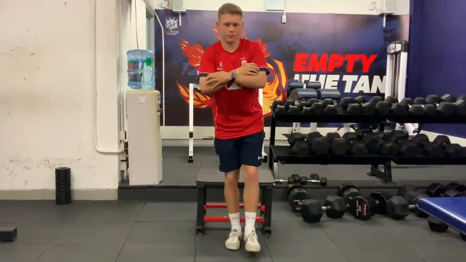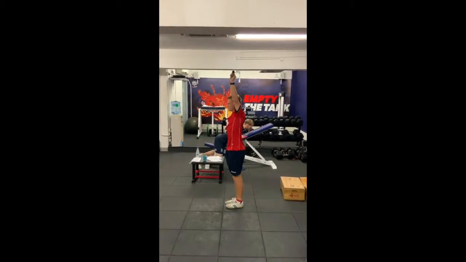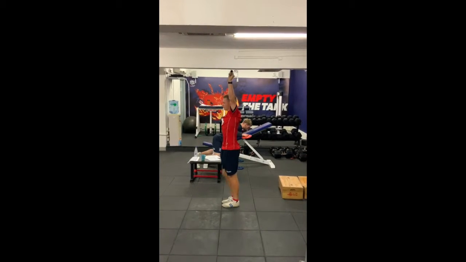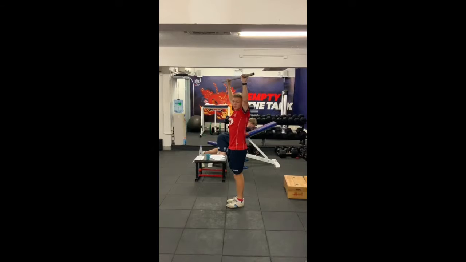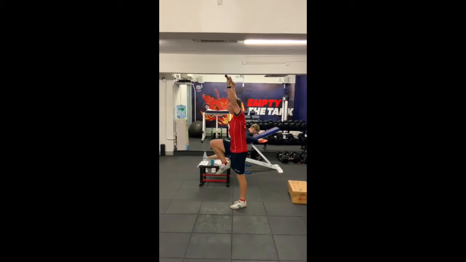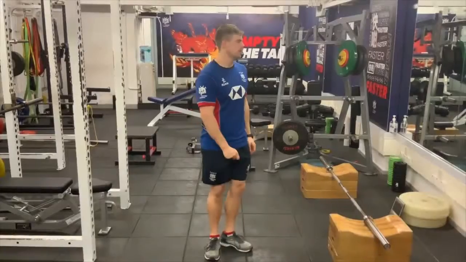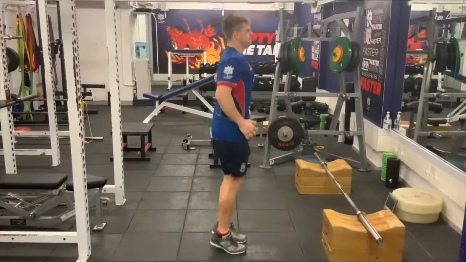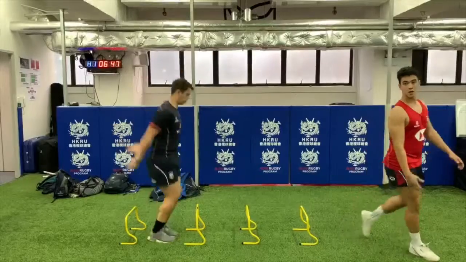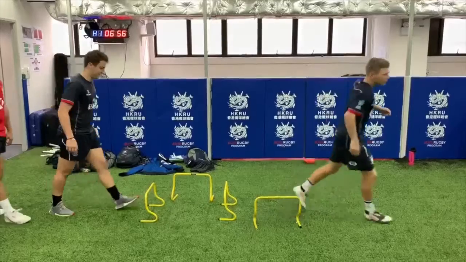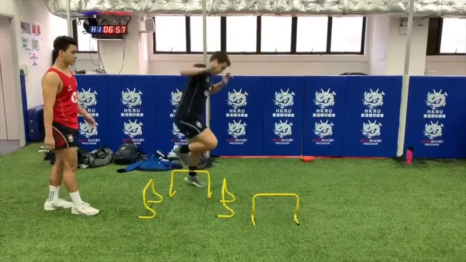The overhead A march and A skip helped me eliminate that this athlete has a capacity issue. That's because he was able to hit the appropriate ranges of motion, minus his left foot, which was fixed after simple cues, as well as audio and visual feedback. The athlete was given the following exercises to work on ankle stiffness and vertical ground reaction forces. They are pogos and hurdle hops.